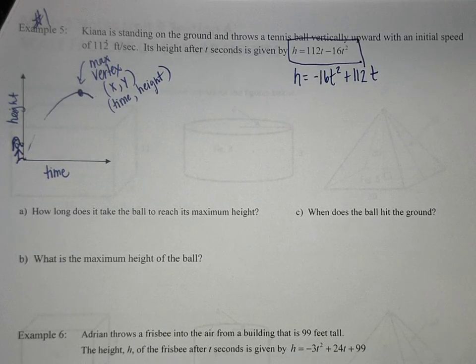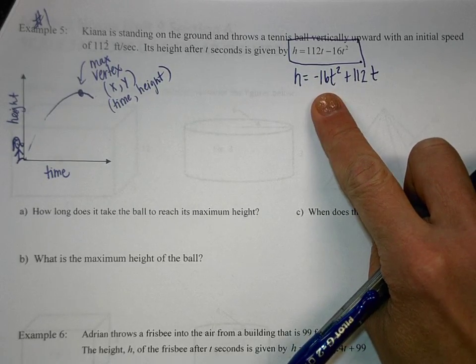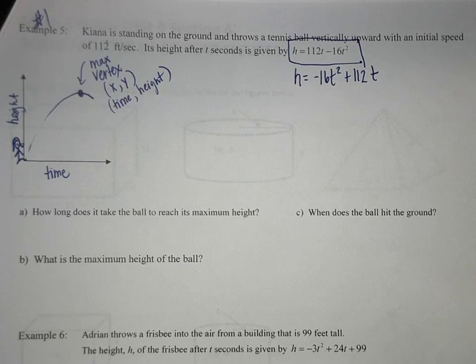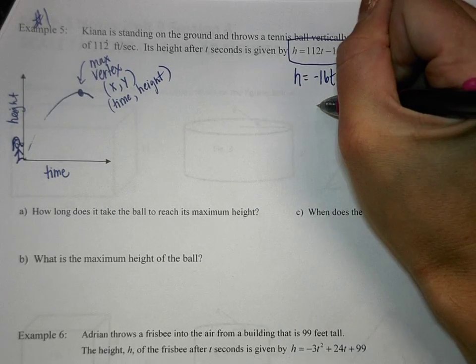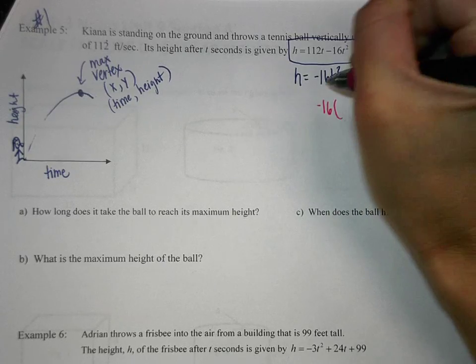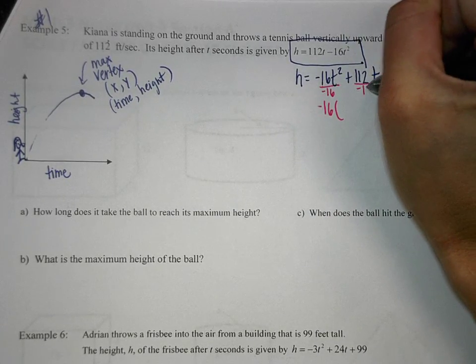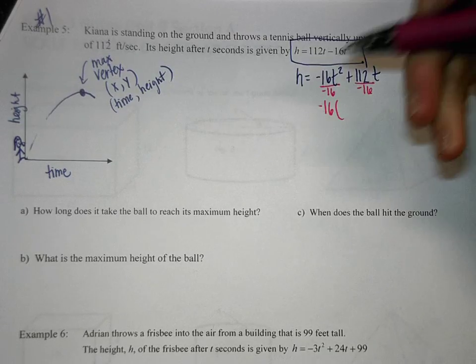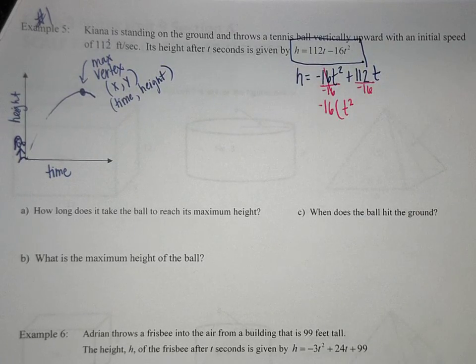Now, when you're completing the square, you don't want an a value, correct? So how do I get rid of that number in front? What do I do? Very good. I'm going to factor out a negative 16, which means I'm dividing each of these terms by negative 16. So on this one, I end up with t squared.